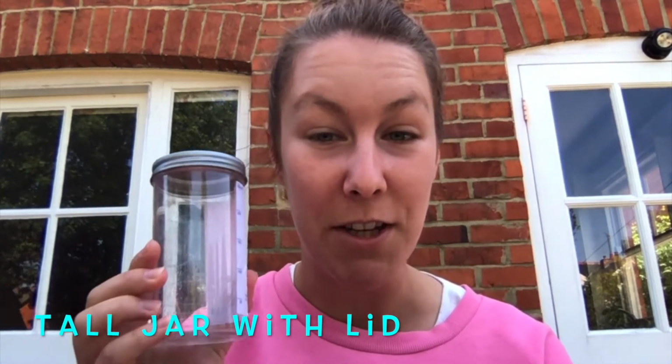For today's activity, you need just two things. Very importantly, you need some double cream. And you also need a jar, and if possible that should be a tall jar with a lid. If not, any jam jar will do. We're going to be making our own homemade butter, which is perfect on your scones, on your cake or on your toast, and I'm sure it will taste even better because you've made it yourself.